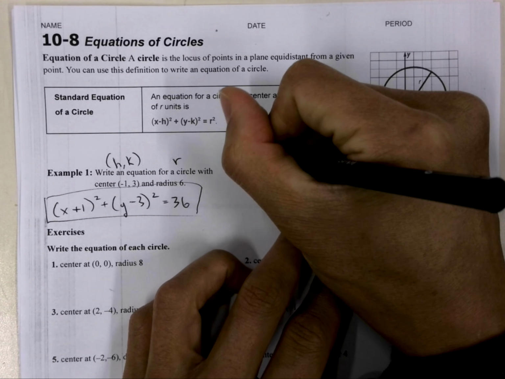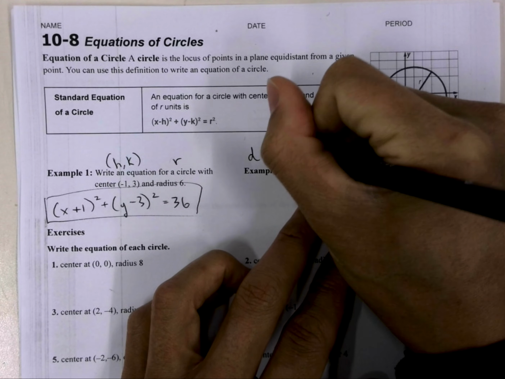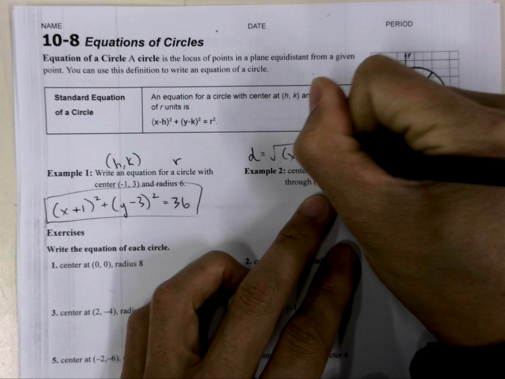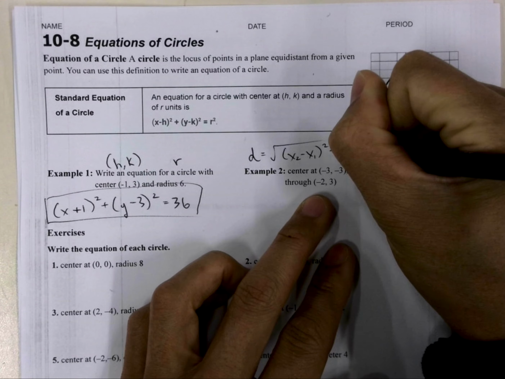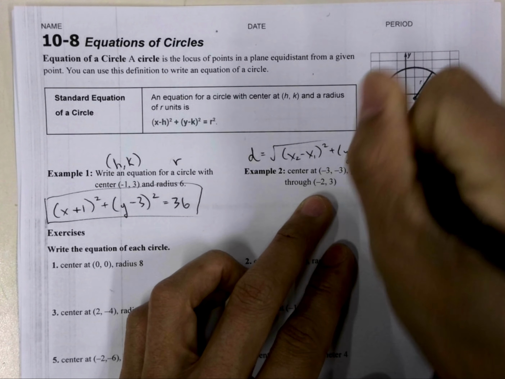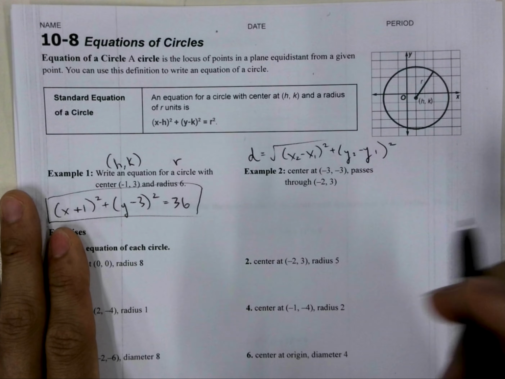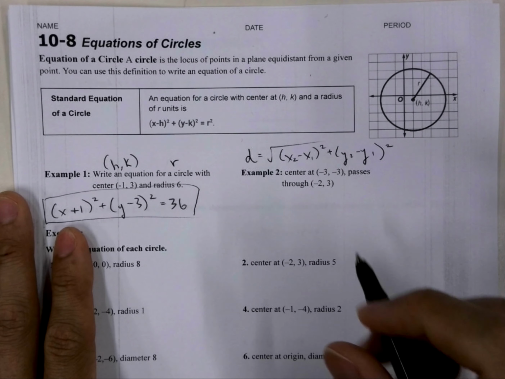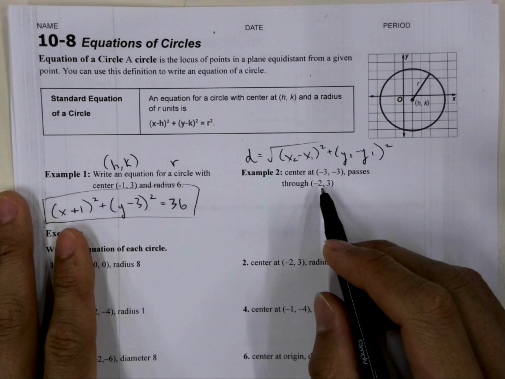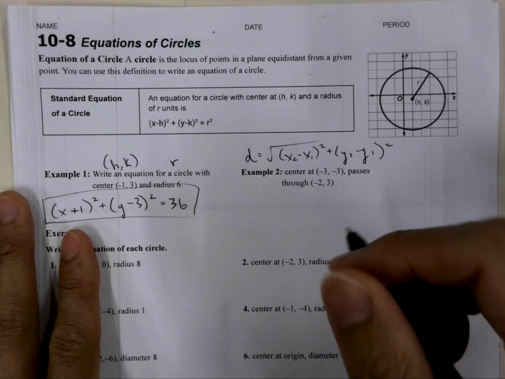And if you forgot the distance formula, d is equal to the square root of (x2 minus x1) squared plus (y2 minus y1) squared. So the first thing we're going to do is find the distance from the center to the circumference, which will give us the radius.